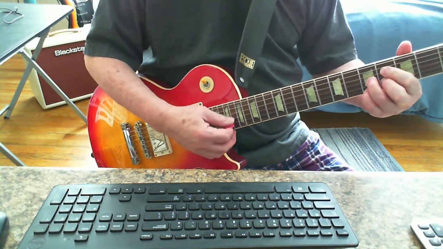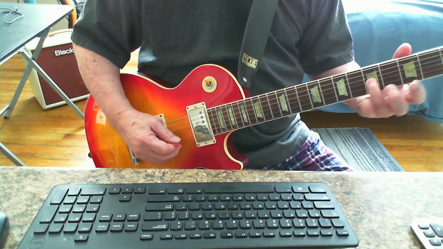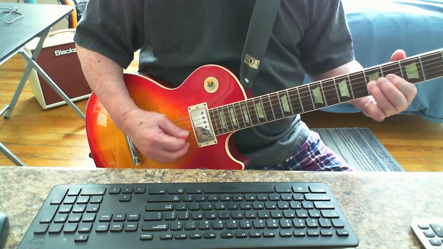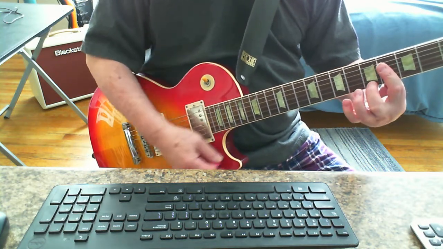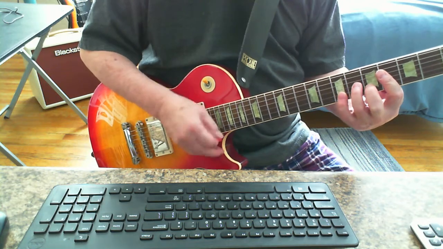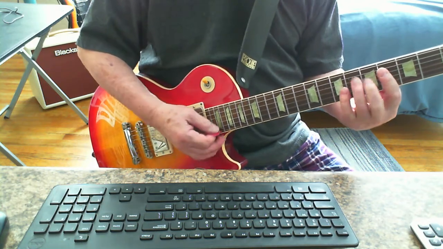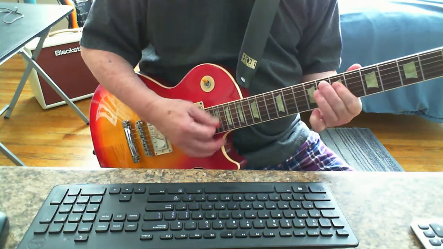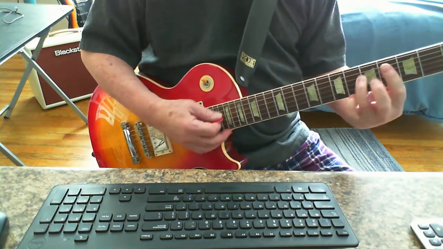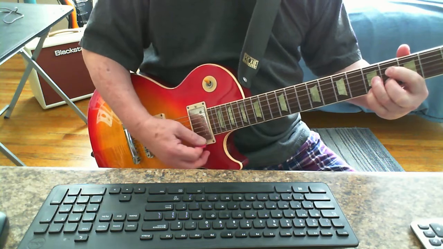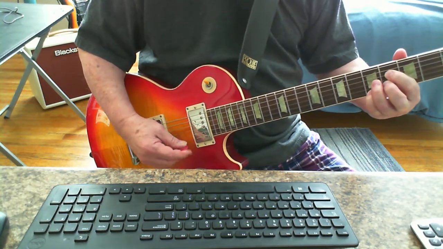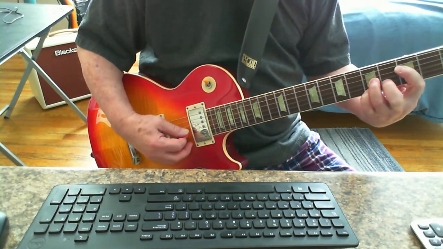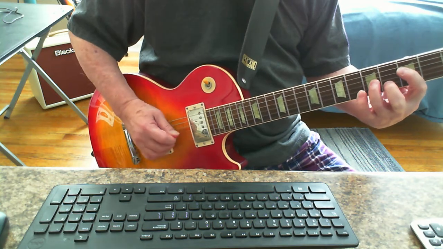Okay, so go back to our diminished chord. Here's a C, we drop that, it becomes a B7 chord. And then if we drop this, the F sharp, it becomes an F7.